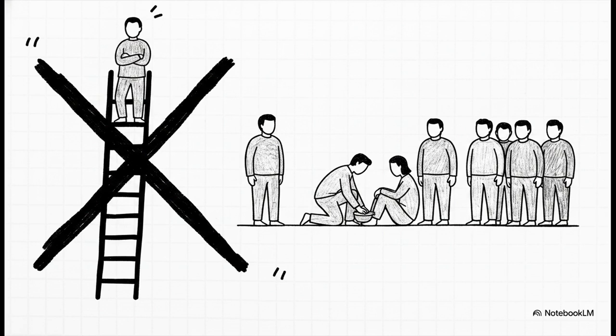He tells his guys not to seek out titles like rabbi or father. In his kingdom, it is a flat brotherhood. The greatest person isn't the one sitting at the top of the corporate ladder, it's the one who gets down on the floor and washes the feet of others. True leaders act as the ultimate servants.